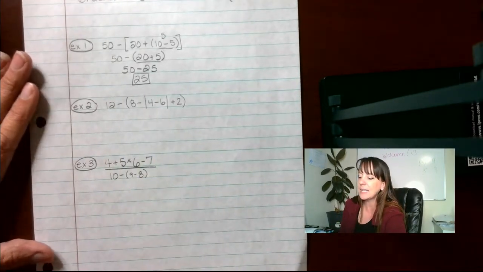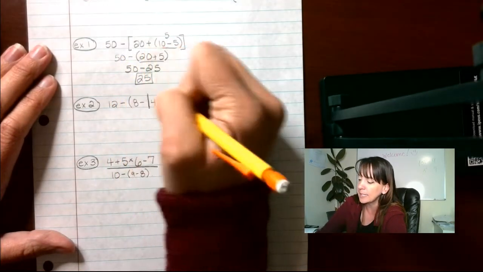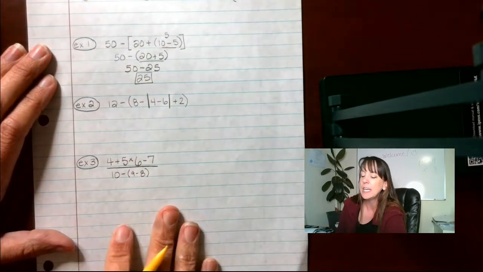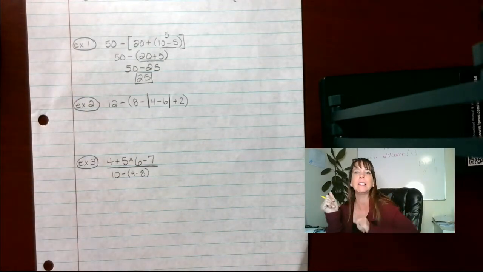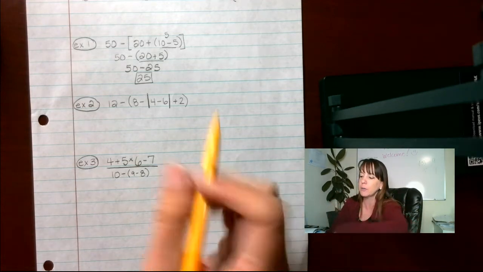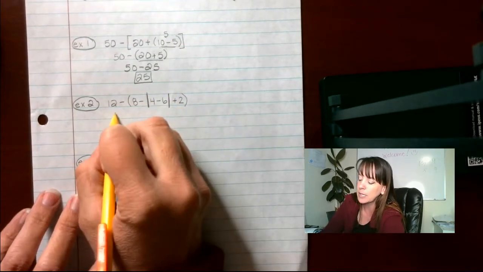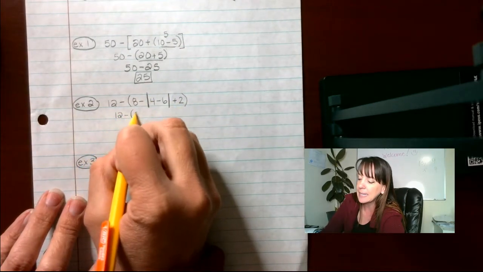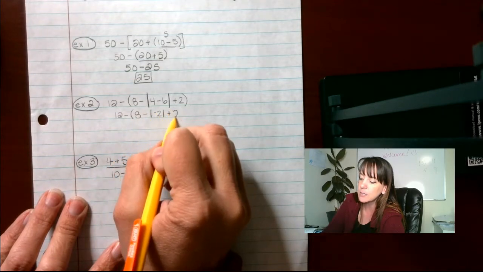All right, let's take a look at this guy. This one has parentheses, but it also has absolute value. That's what this thing is right here. Absolute value. So we treat our absolute value like we would parentheses. We do everything that we can on the inside of it, and then at the very end, we find our absolute value. In this case, 4 minus 6 is negative 2. So we get 12 minus 8 minus the absolute value of negative 2 plus 2.